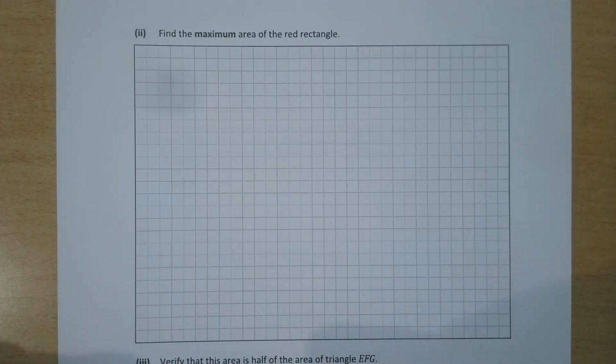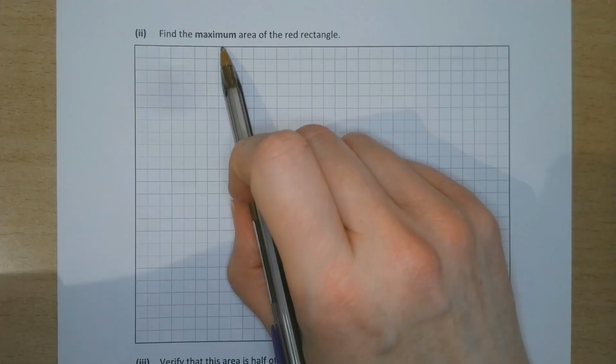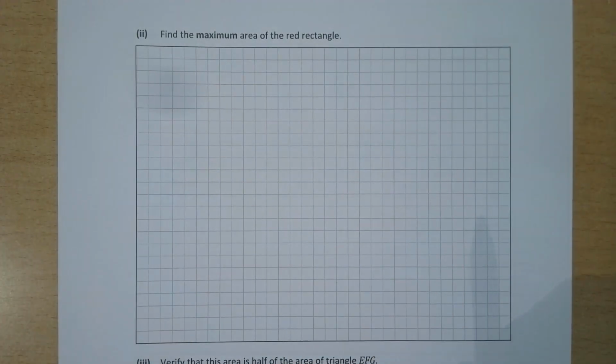Part 2, a very similar question, apart from they refer to maximum area of the red rectangle. In the previous part of the question, we were looking at the minimum area. And again, when we see maximum or minimum, we know that we're going to use calculus at some point. First of all, though, I don't have an expression that represents the area of the rectangle as such.